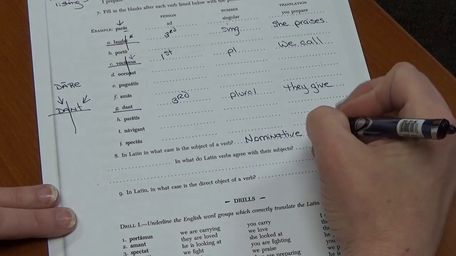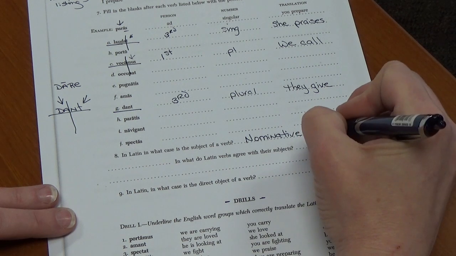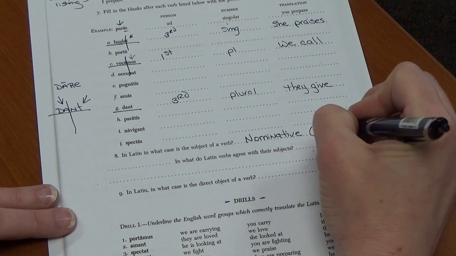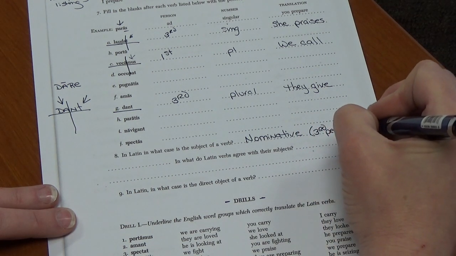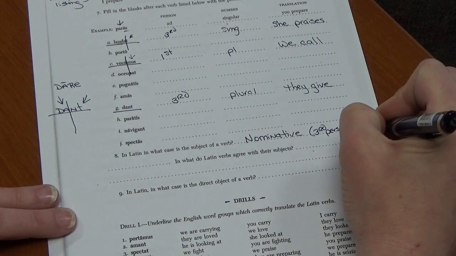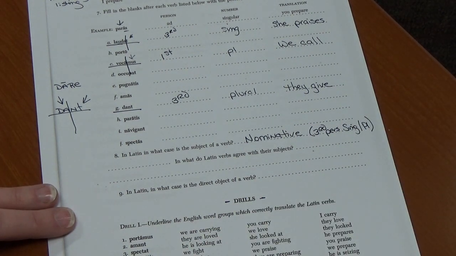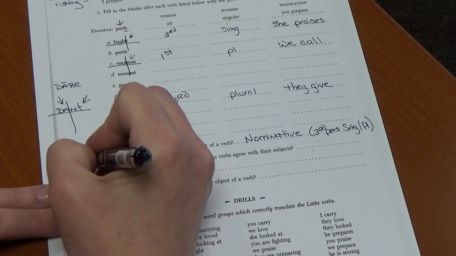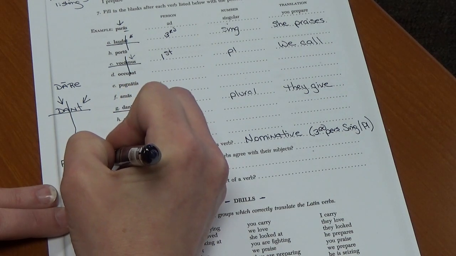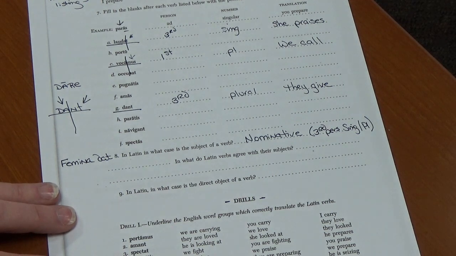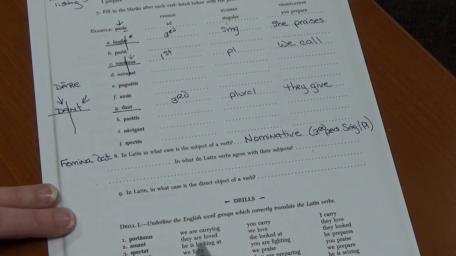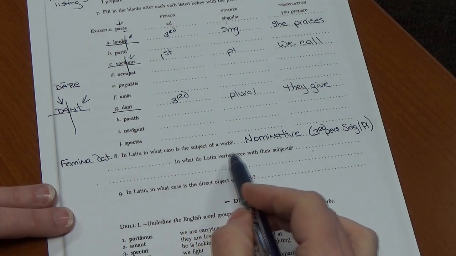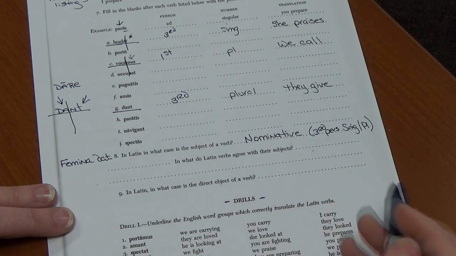And that's if in place of third person, singular, or plural. We give, the woman gives. The woman gives is femina dat. Femina dat.